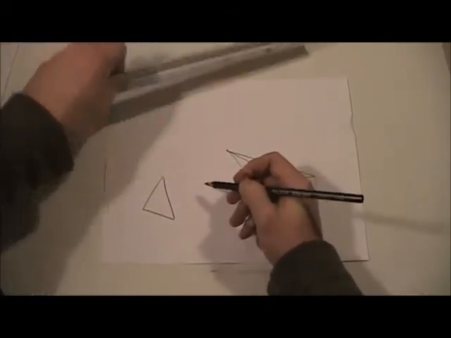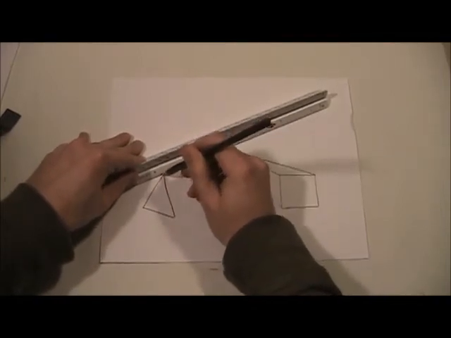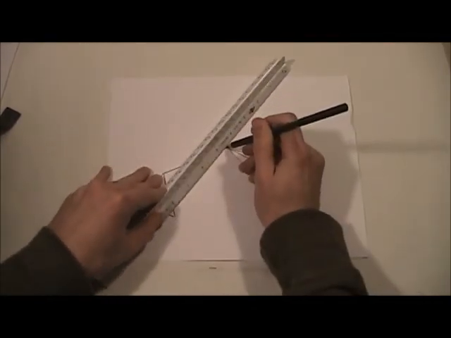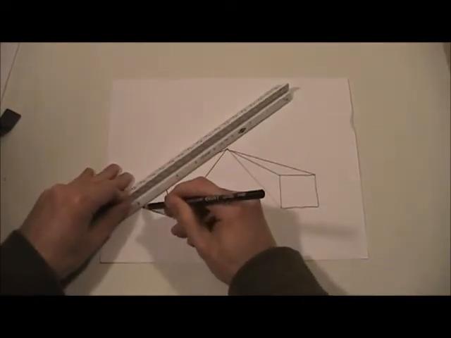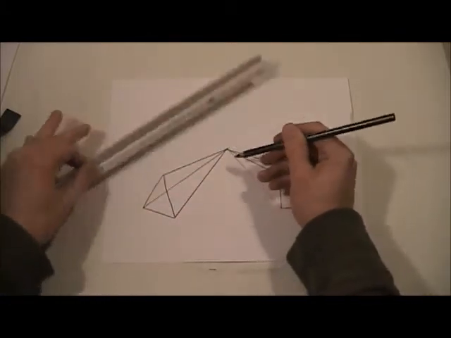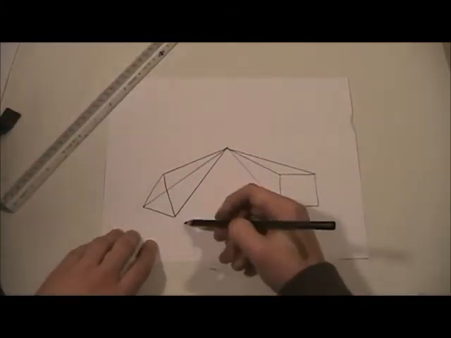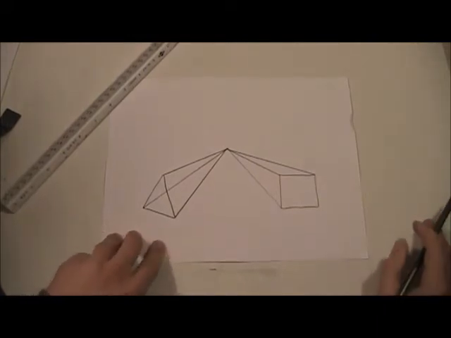Let's try another one. It's a triangle, right? So you're going to go to each corner. I could do this one if I want to. I suppose I'll do it on this one just so you can see what it looks like. See, now it looks three-dimensional, almost like it's see-through, right? But that is the basics of perspective. This is the easiest way to get used to doing it.